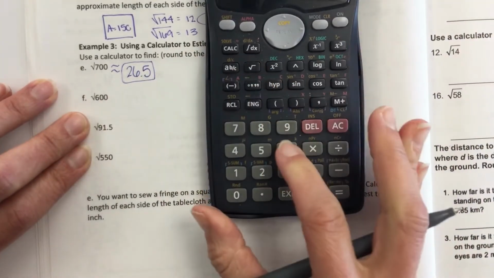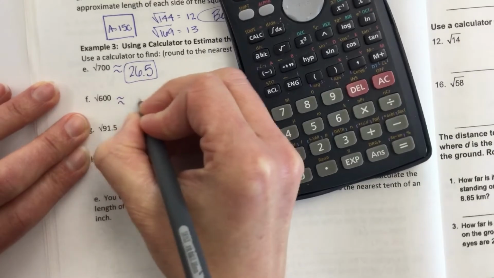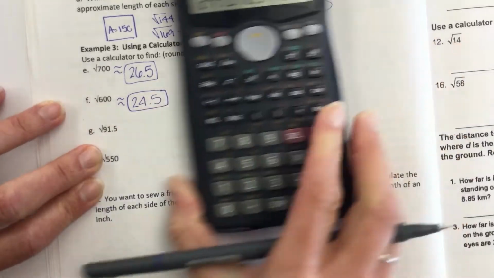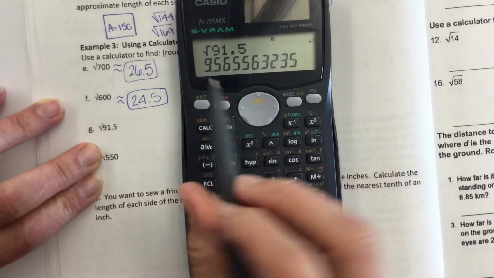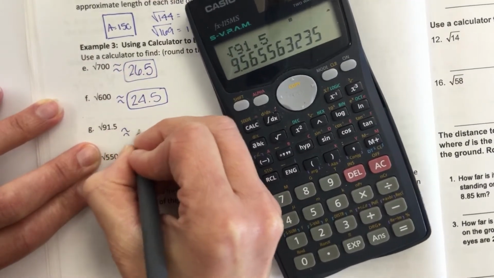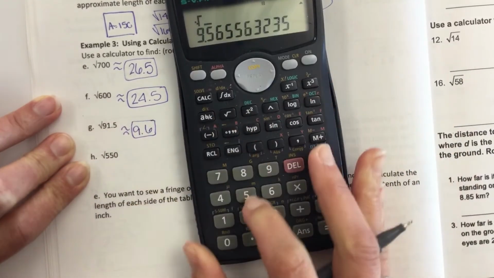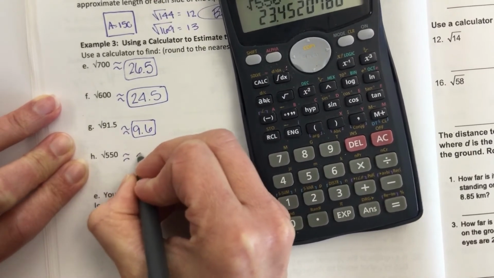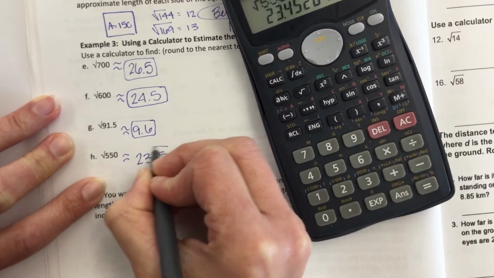And if you did the square root of 600, we have approximately 24.5. And if you did the square root of 91.5, remember rounding to the tenths, it's 9 point, the 6 makes the 5 go up. So it's approximately 9.6. And then the square root of 550 is 23.5, because the 5 makes the 4 go up.